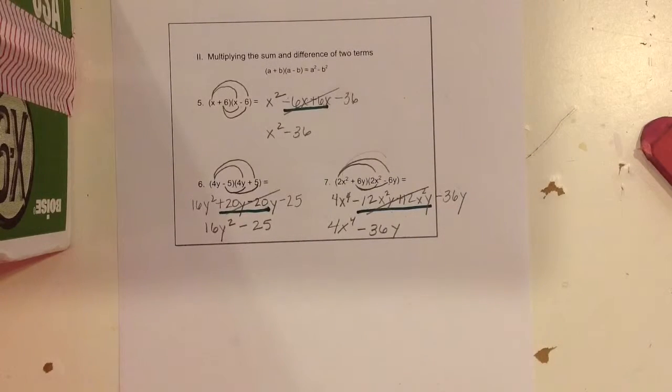And this is going to be the end of your multiplying polynomials. If you have any questions, please ask.